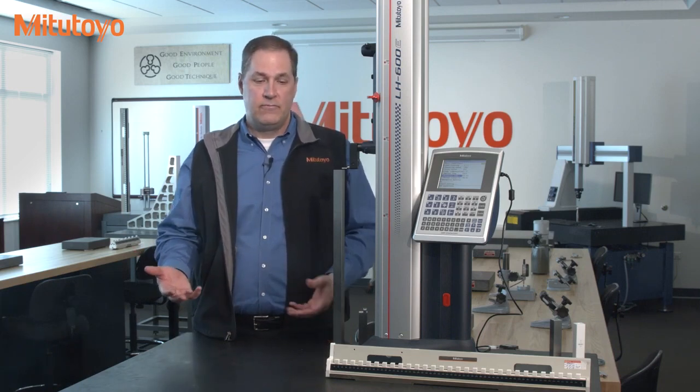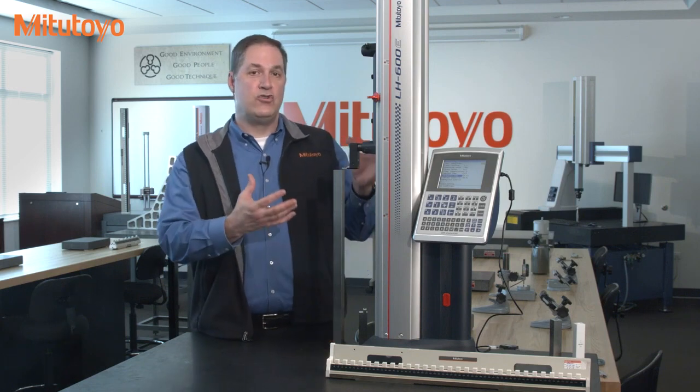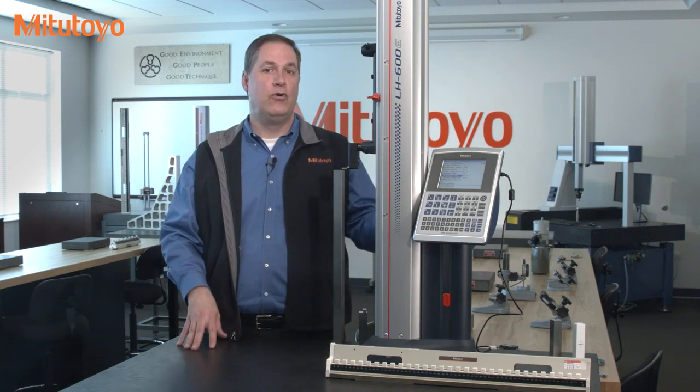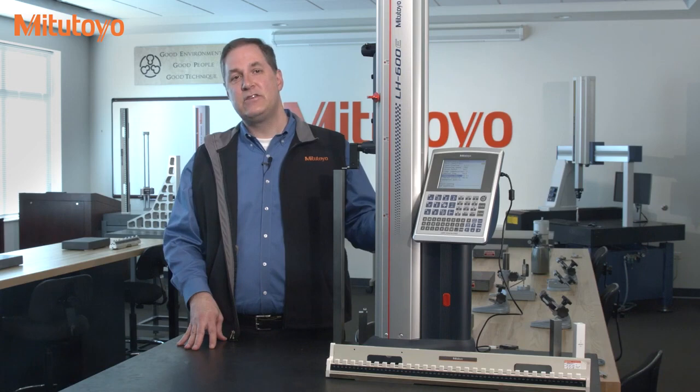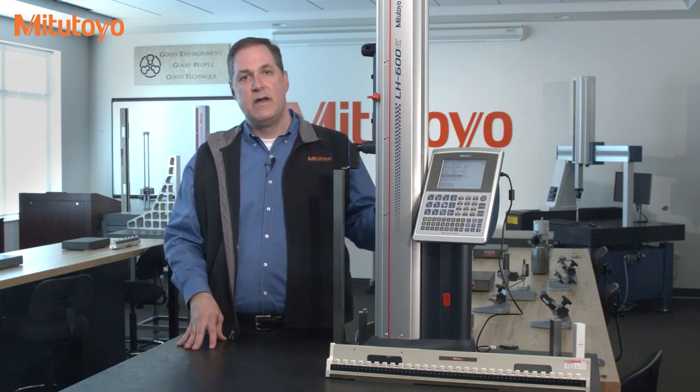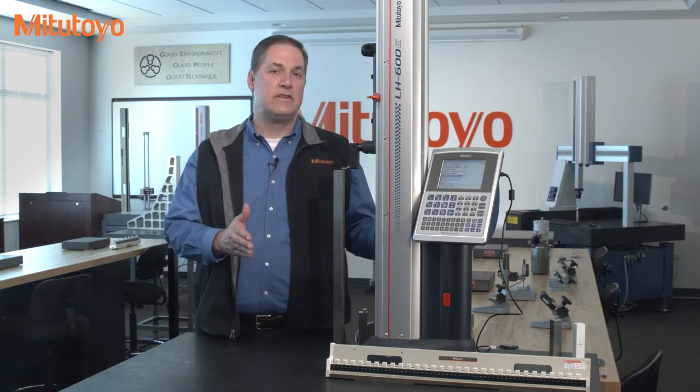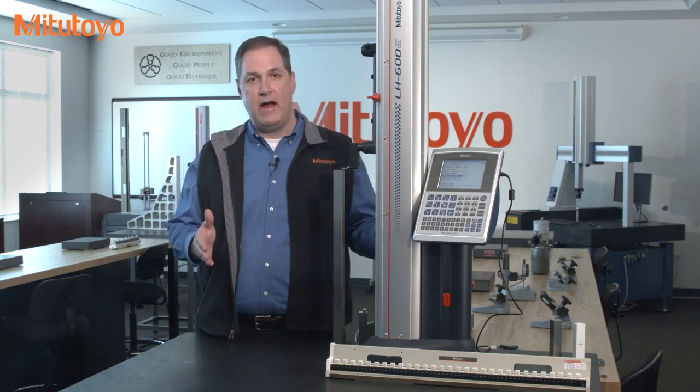First, you could calculate the error yourself. You could use the equation I just showed you and correct all your readings. However, the better solution is to find a much better environment. This gauge should really be calibrated in a room that is good to at least 20 degrees Celsius, plus or minus 0.5 degrees. So 19.5 degrees Celsius to 20.5 or better.